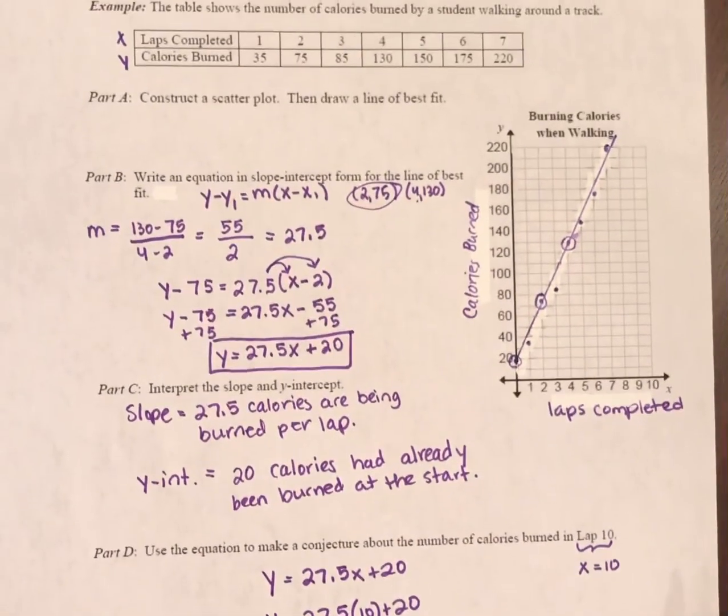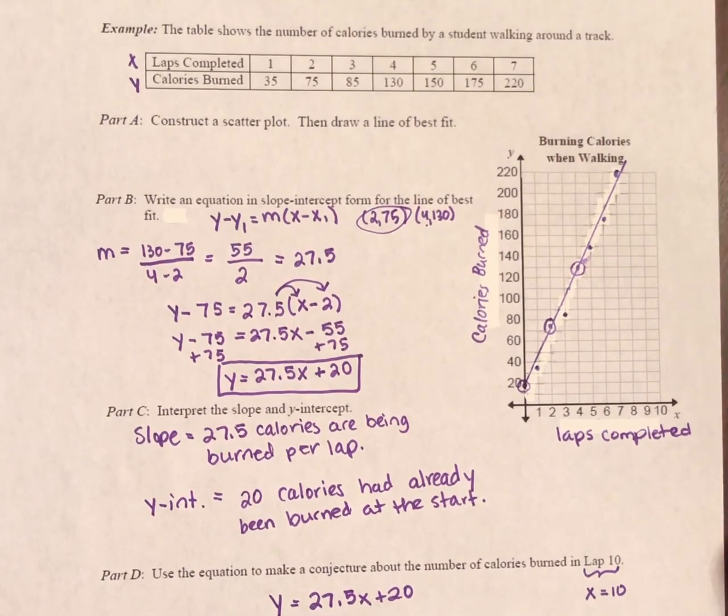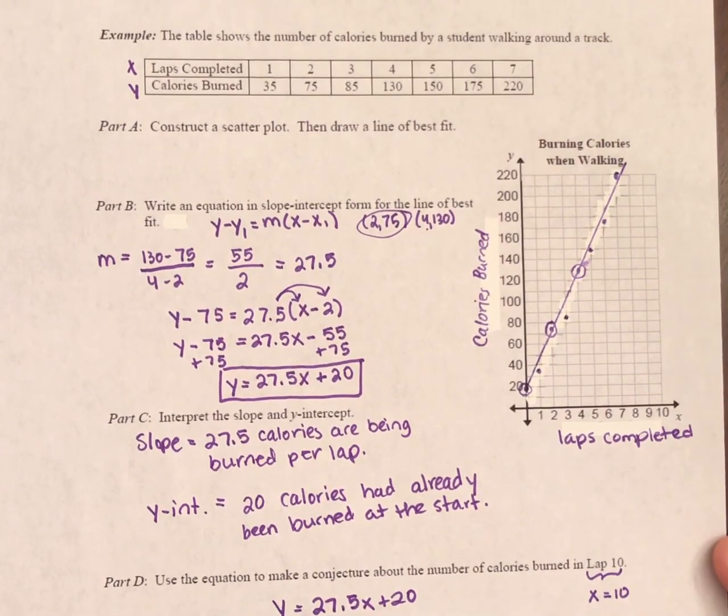So right now you are going to do 2 problems on your own, but you want to use this example to help you go through and create your line of best fit and scatter plot.